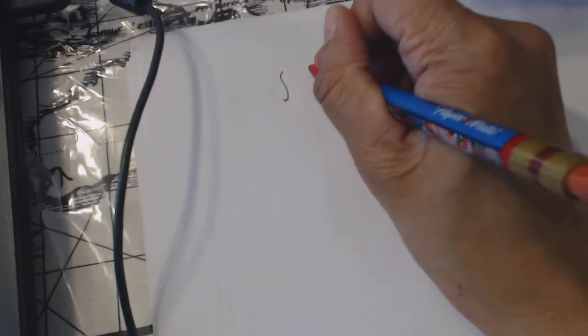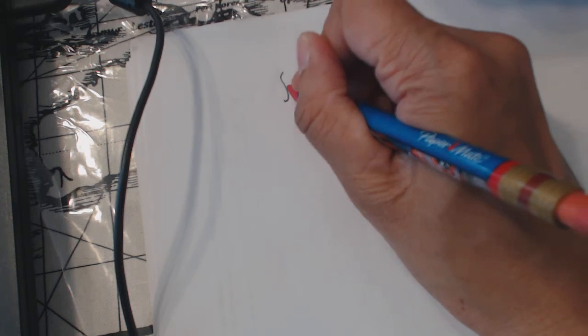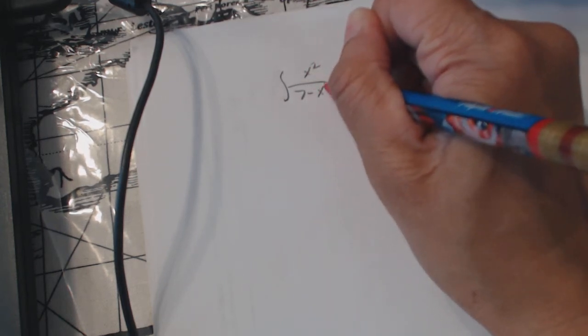So let's try this one. Let's try the integral of x squared divided by 7 minus x cubed dx.